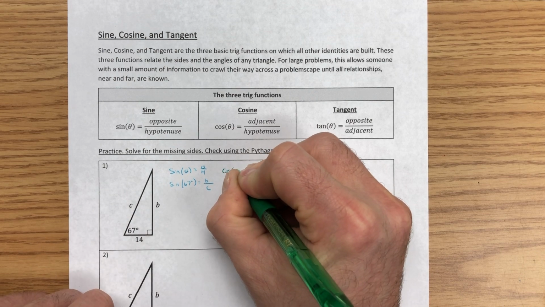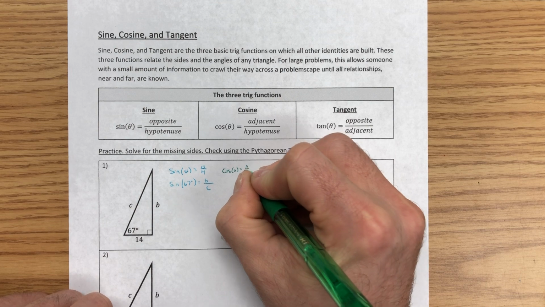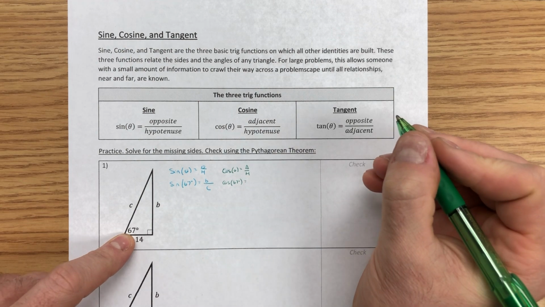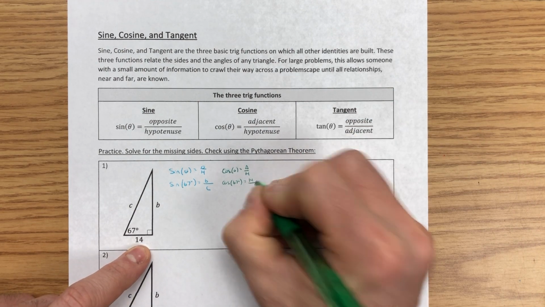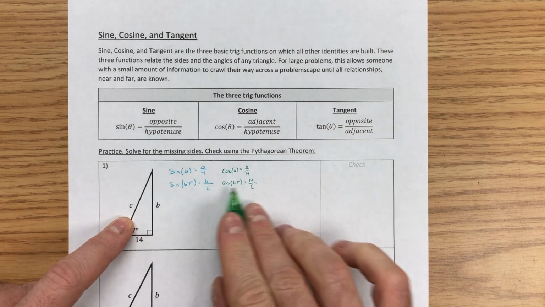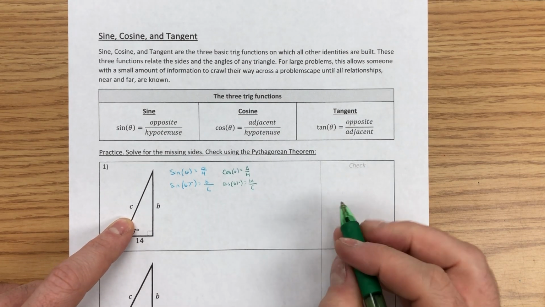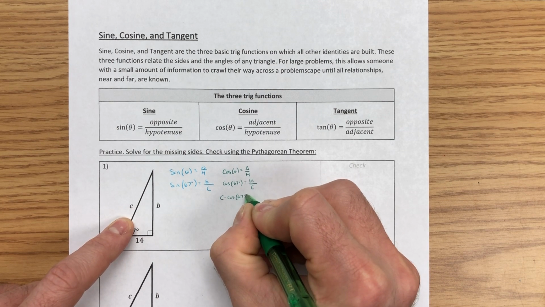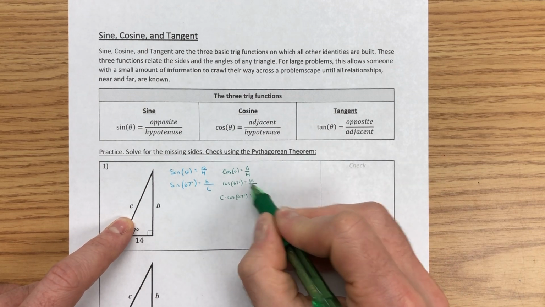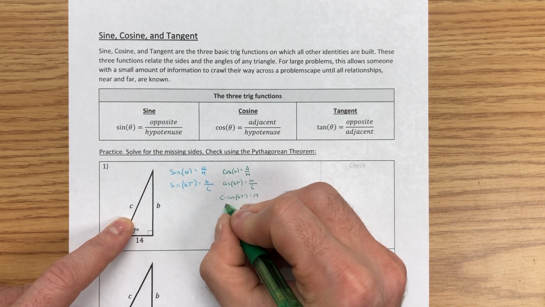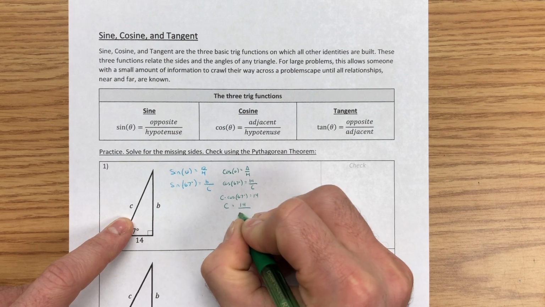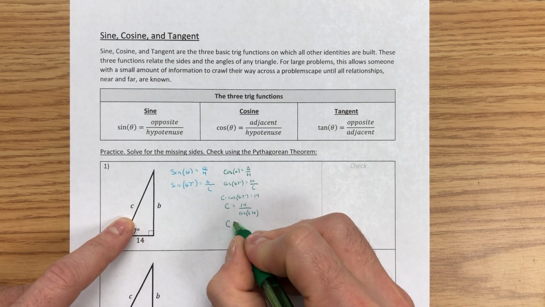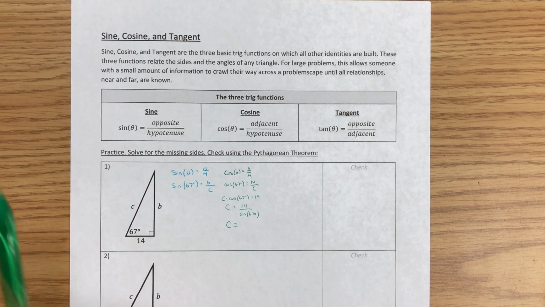The cosine of any angle is going to be the adjacent over the hypotenuse. So the cosine of 67 degrees is going to be the adjacent, which is 14, over the hypotenuse, which is C. That has one unknown. I can go ahead and I can solve for C. So with two steps, I'm going to say C times the cosine of 67 degrees is equal to 14. Multiplied both sides by C to get it out of the denominator. Then I divide by the cosine of 67 degrees. That's going to give me whatever C is. I'll come back to that here in just a moment.